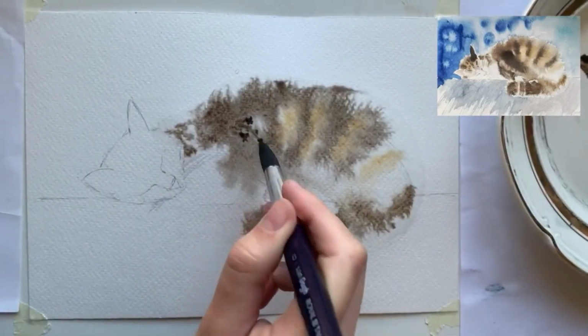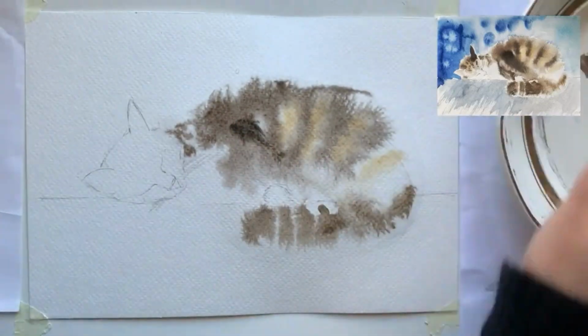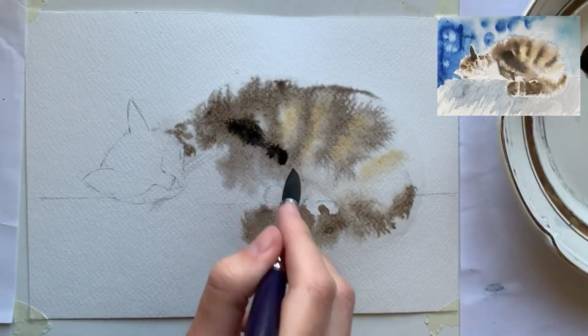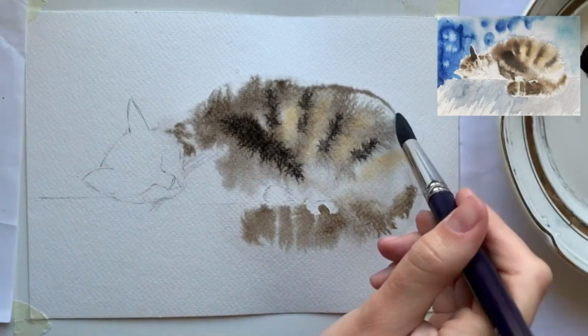Next, I use some dry brush strokes to add more texture in the fur's natural direction, on the chest, cheeks, tail, and anywhere else you want a sense of fluff. Just remember not to overload it.